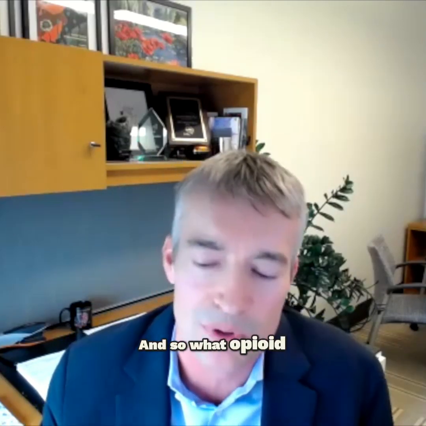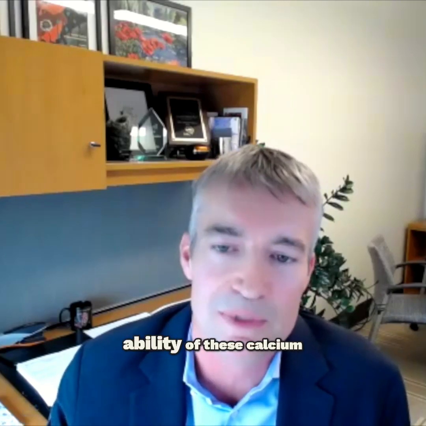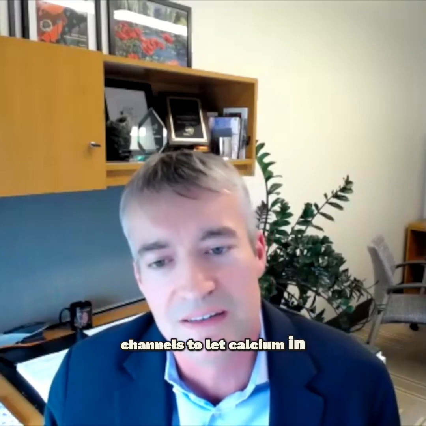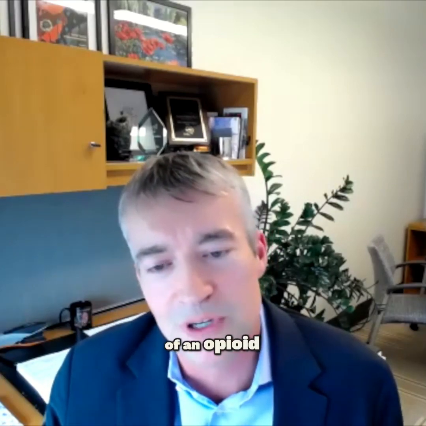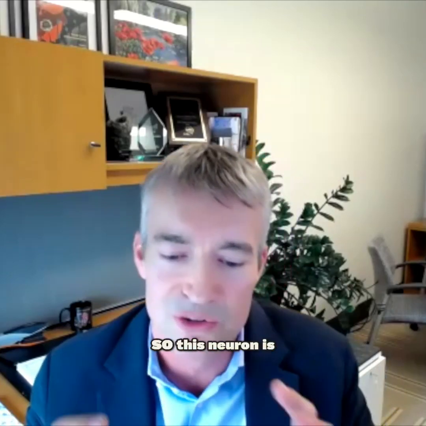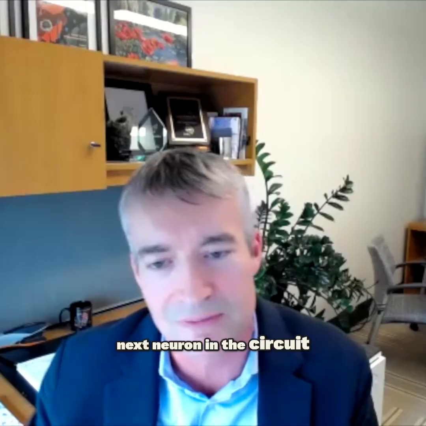What opioid receptors do when they're activated is diminish the ability of these calcium channels to let calcium in. So in the presence of an opioid, you have less calcium flowing into the synaptic terminal, and less transmitter release. This neuron is less able to communicate pain information to the next neuron in the circuit. So that's one effect.